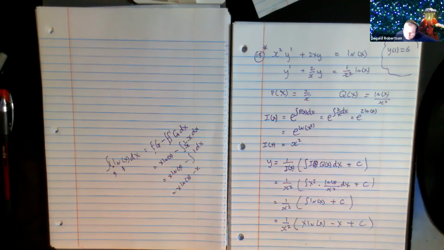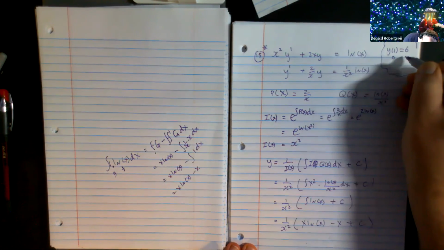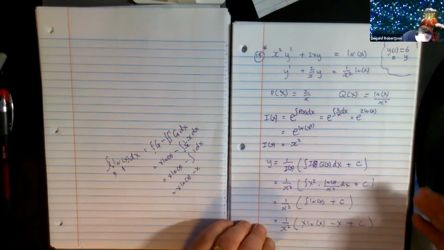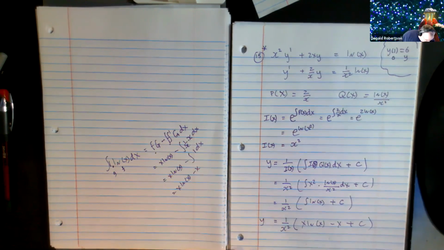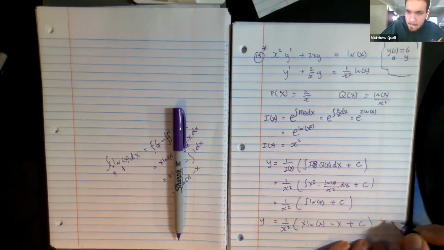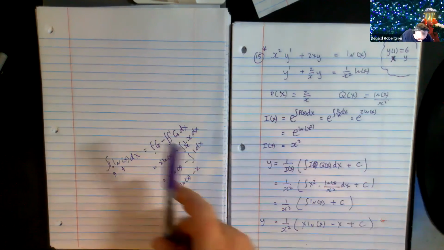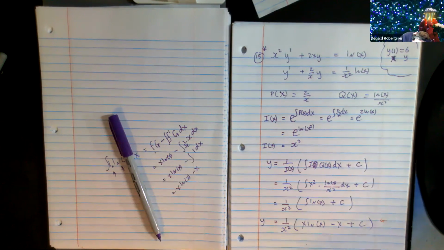So, I mean, it's like 3-4 lines, maybe a minute. It's not that long. Okay, last piece of the puzzle. Don't we now need to use this to find C? Great. So, when x is 1, y is 6. Oh, I know why I said 0, because the log of 1 is 0.